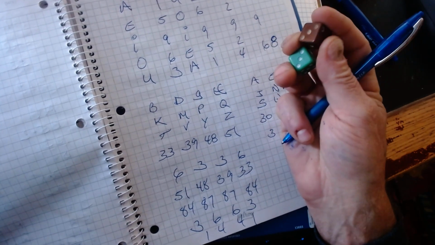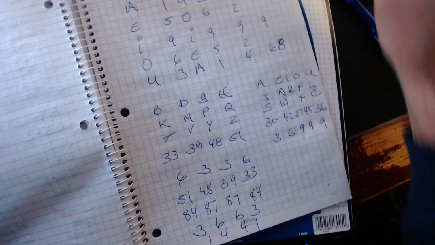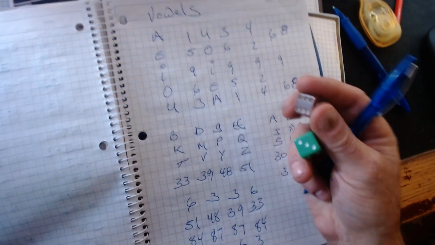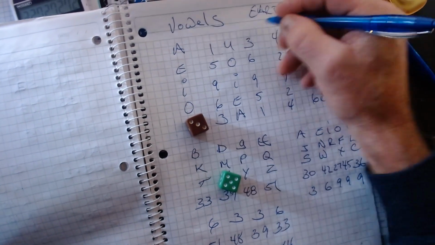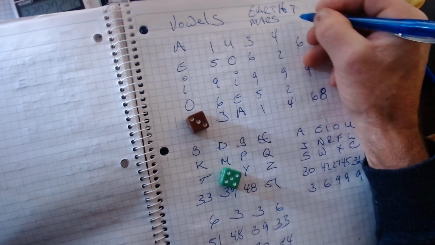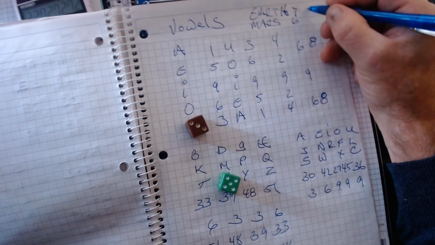The odds in the casino are 7 to 2. Sorry, it's 7 to 6. Earth and Mars. Earth being base 7, working with Uranus. Mars being base 6, working with Saturn.